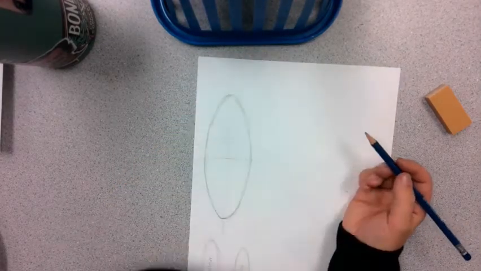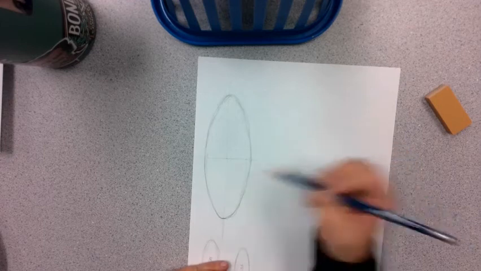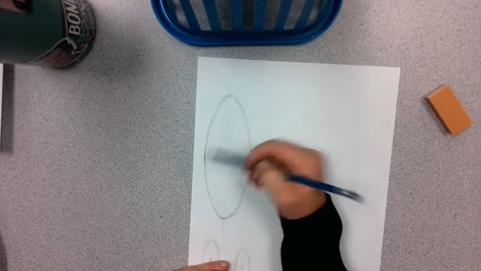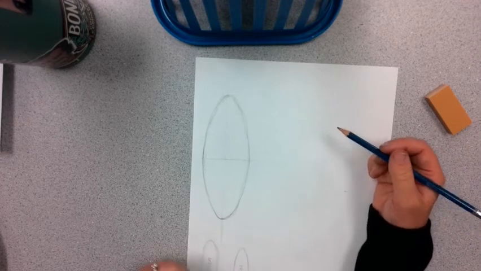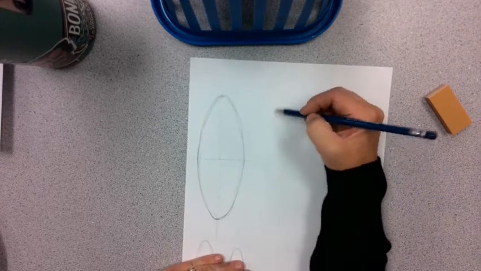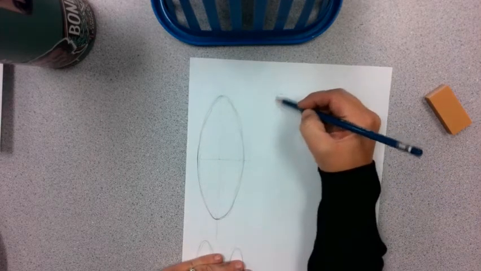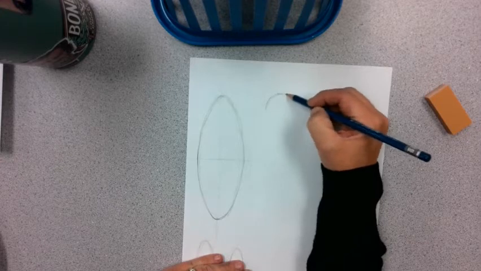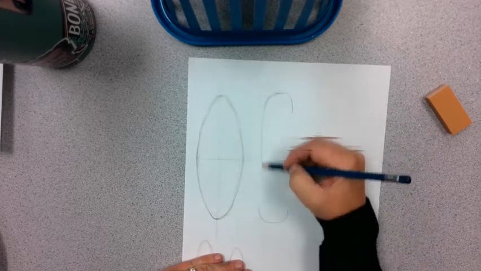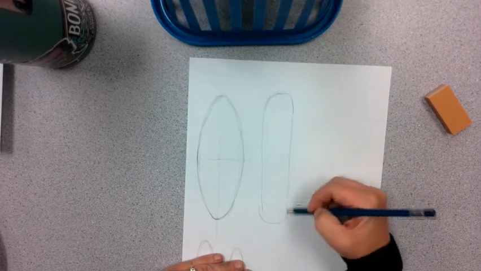Another thing about an ellipse is it's always changing slope. At no point does the ellipse get flat anywhere. So what I want to show you is it's not this. A lot of students curve the edges and then connect them like this.